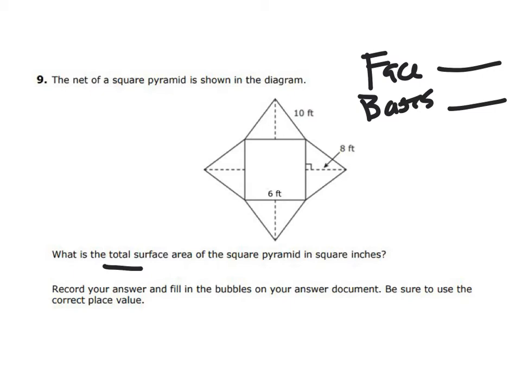And also with those four faces, because this is a square pyramid, that means all the faces are going to be the same. So once we find the area of one face, we know the area of all four are going to be equivalent. So to find the total, we would just take the number and multiply by 4. So let's see what it is.